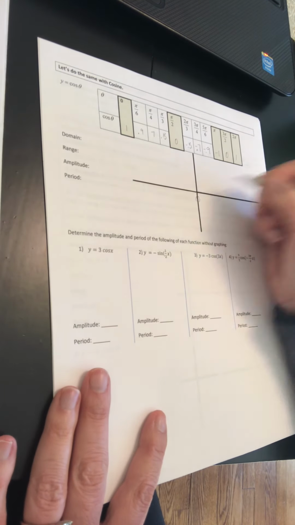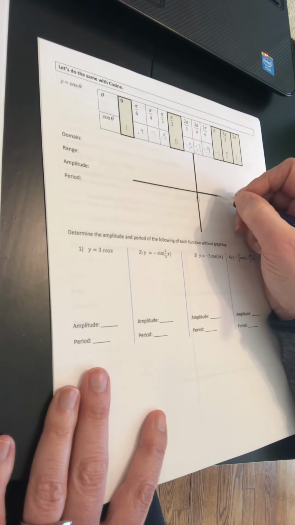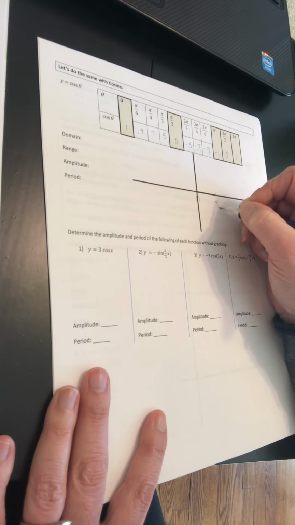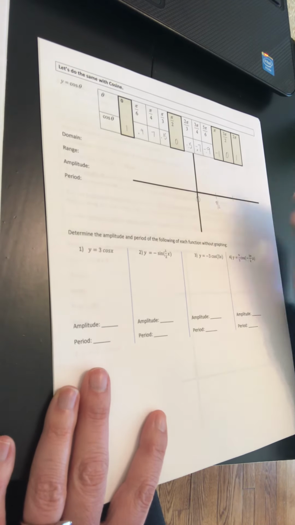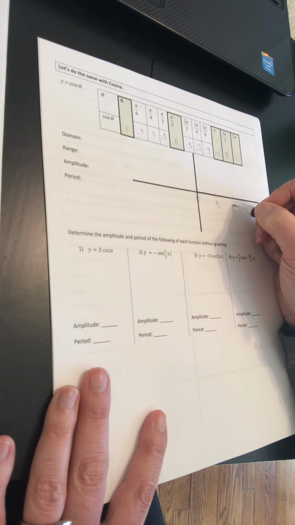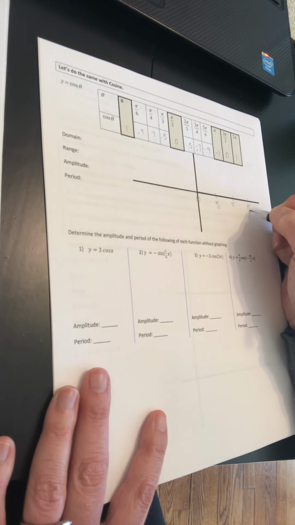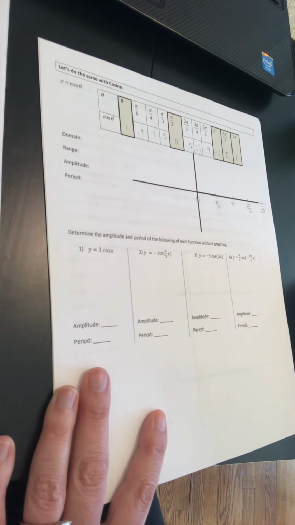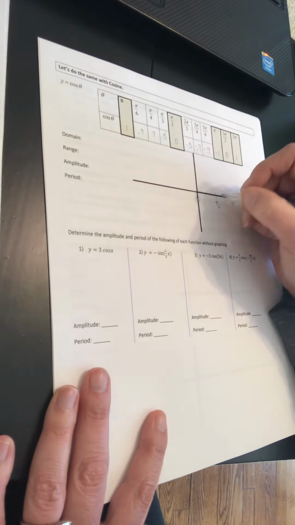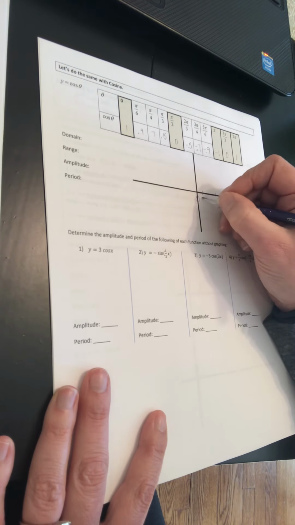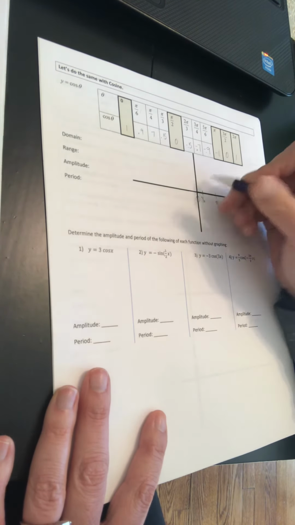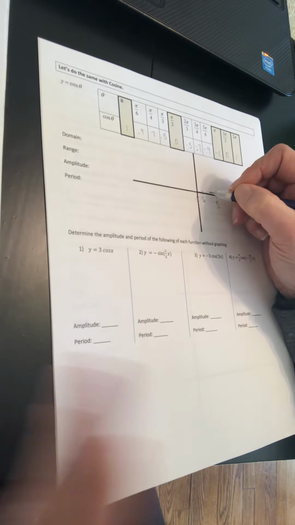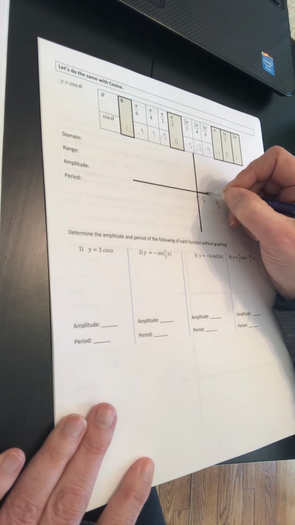We're going to start at 0, okay? Then our critical points are always going to be pi over 2, right, unless we transform it. Pi, which is 180, 3 pi over 2, and then 2 pi, okay? And then we can put these guys in, so pi over 6, and you're not going to have to plot all these points when we get to graphing these guys a little bit later on.